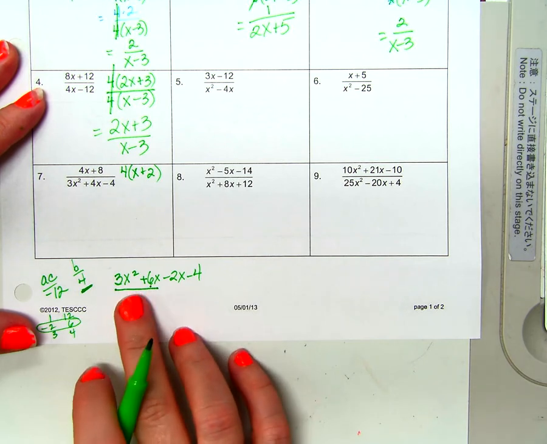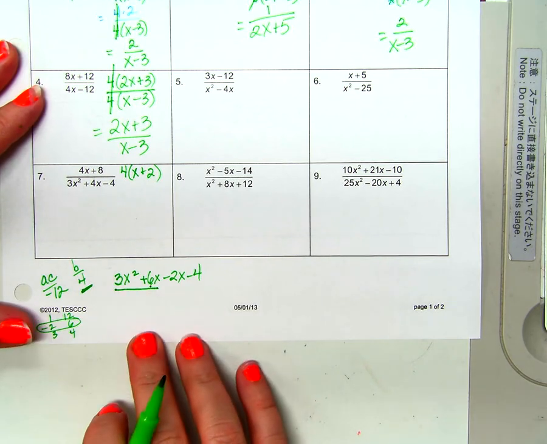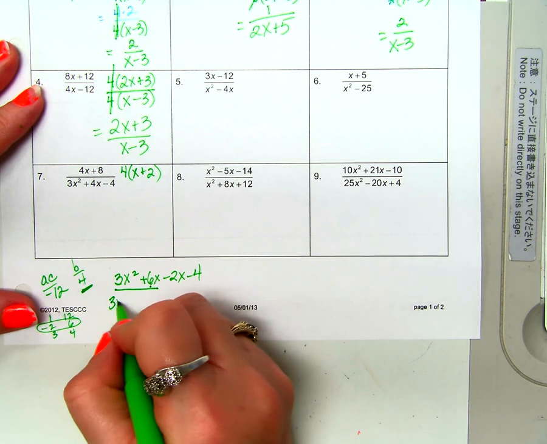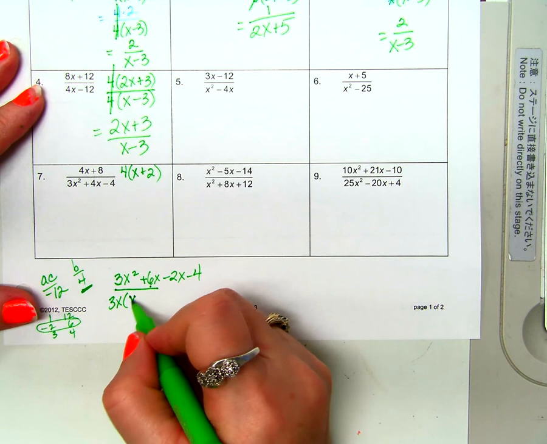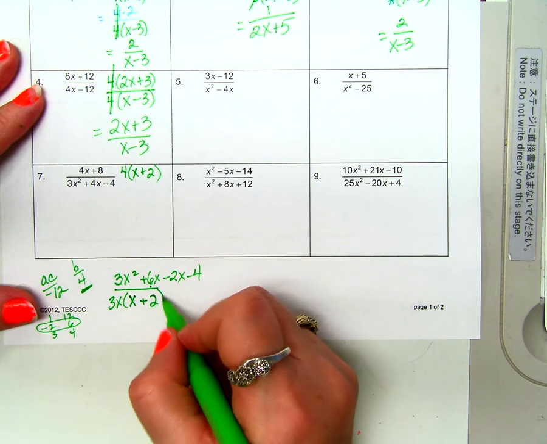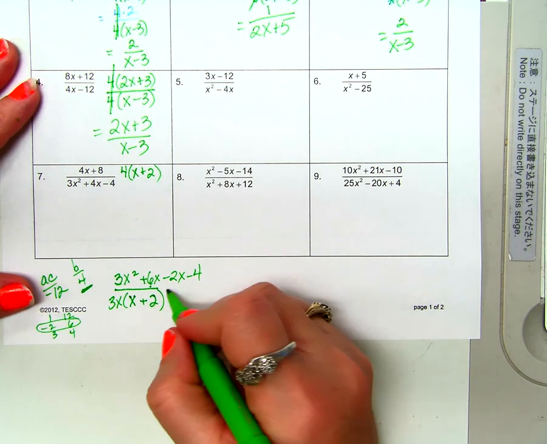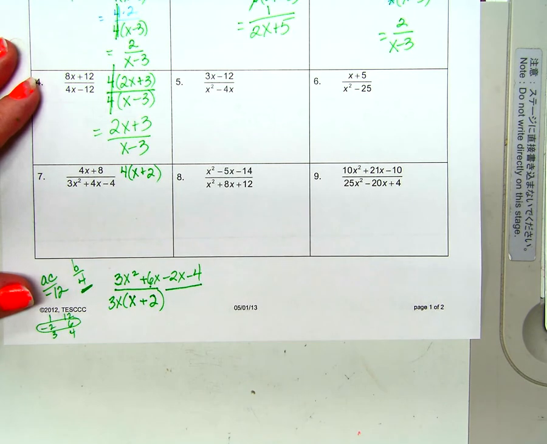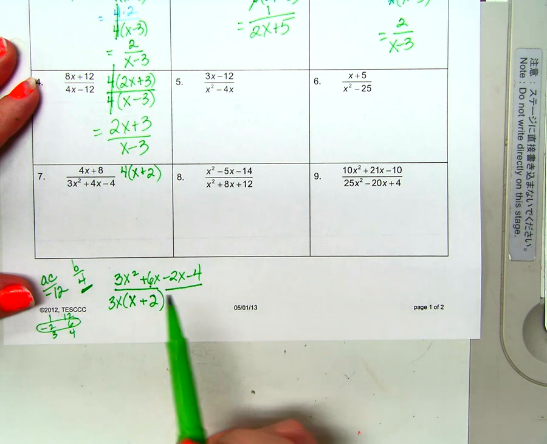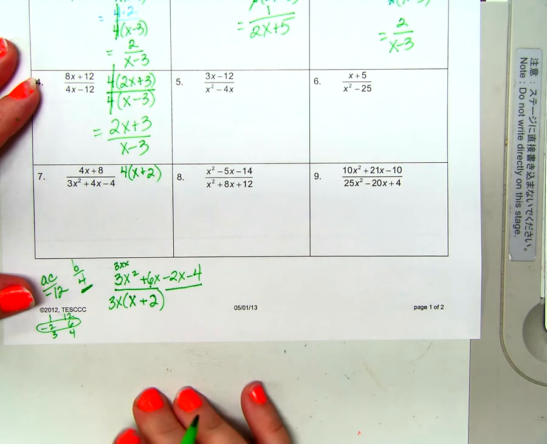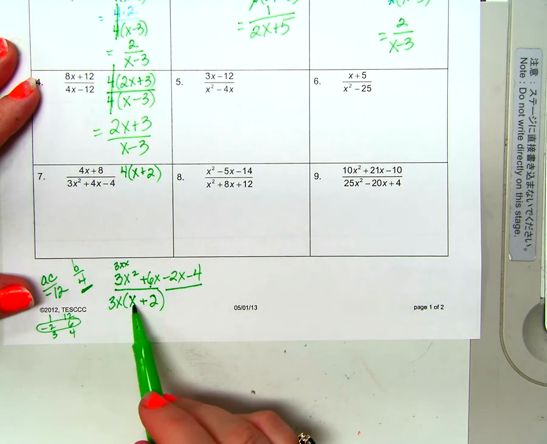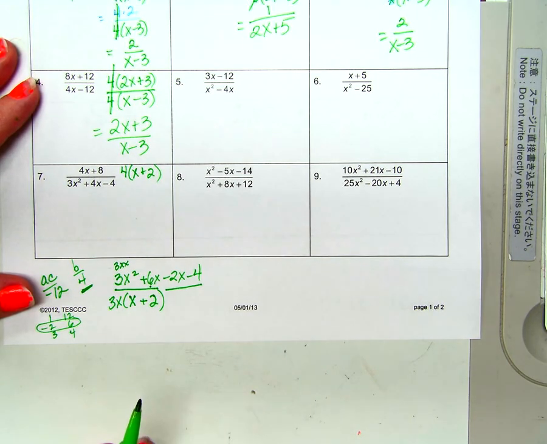What's common in the first two terms? 3 and x. What's left when I divide by 3x? X plus 2, right? Now look at just the last two terms. What's common? What happened to the squared? Well, remember x squared is the same as x times x, right? And if I took one of those x's out, I have an x left. Okay? So what's common in the last two terms?